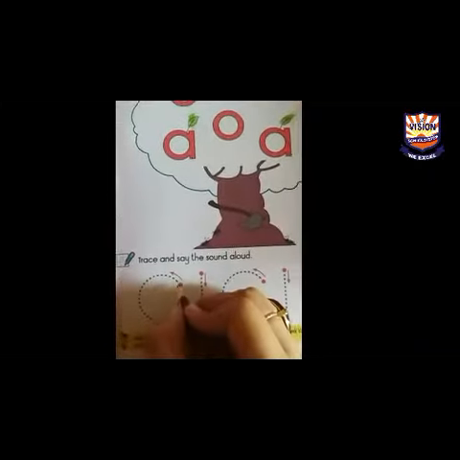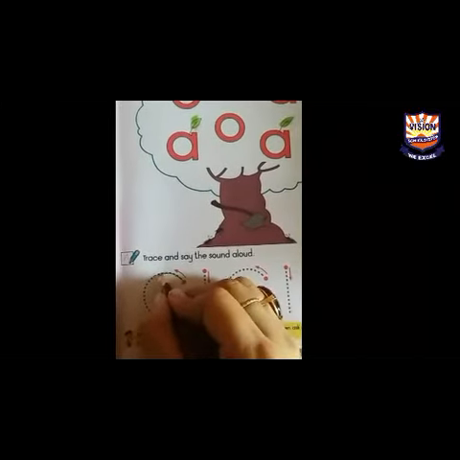These all are A's. Now take a pencil and start tracing on letter K. Put all the curves like this and trace all the standing lines. Again, make a curve like K and standing line like A.